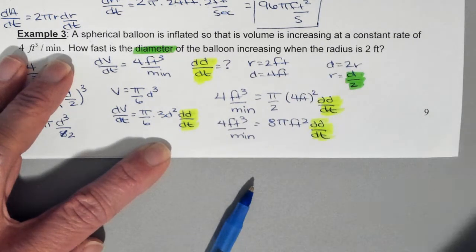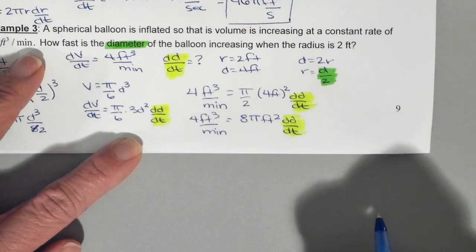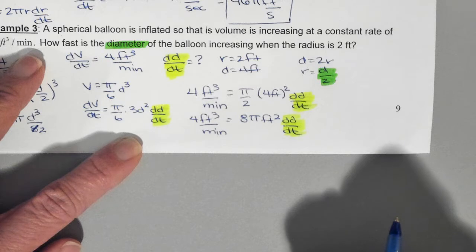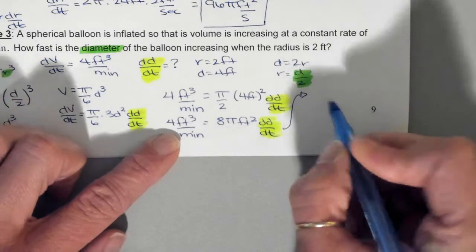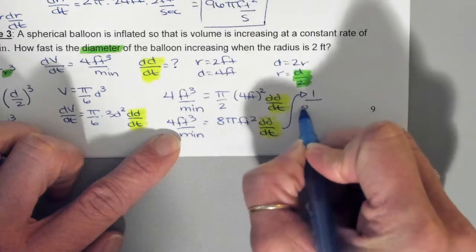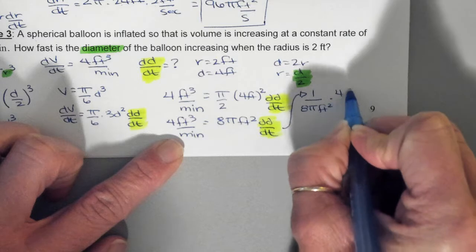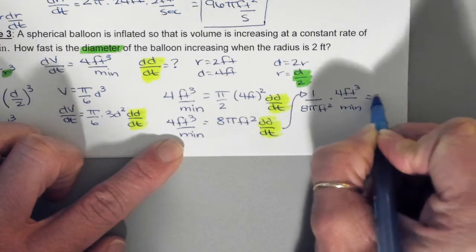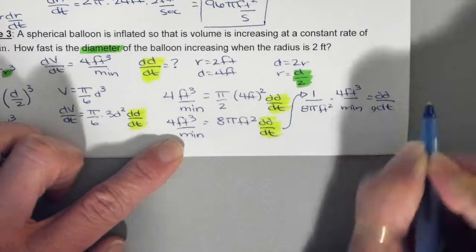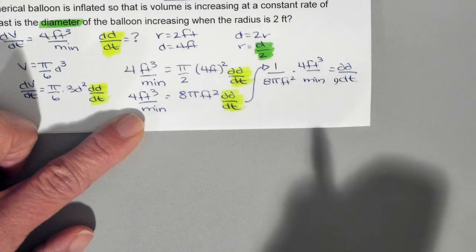All right, what's my last step so that I can solve? Divide, or can I multiply by the reciprocal just so we can see what happens? Is it still the same thing? So I've got 1 over 8 pi square feet times 4 cubic feet per minute. This is equal to dd/dt. Okay, why was this important? What do you see is going to happen?